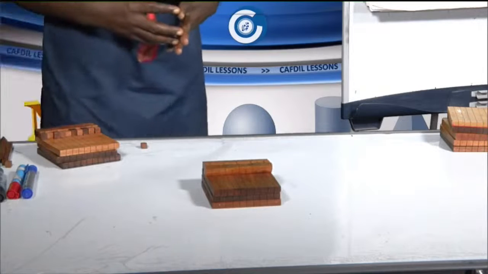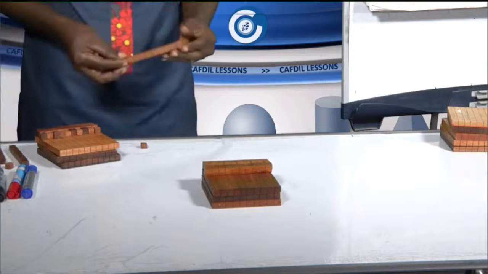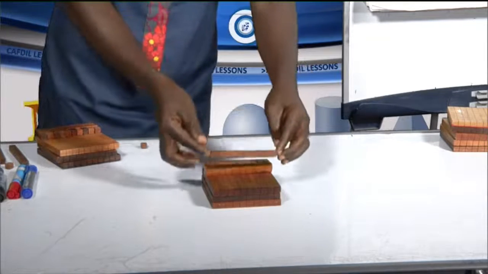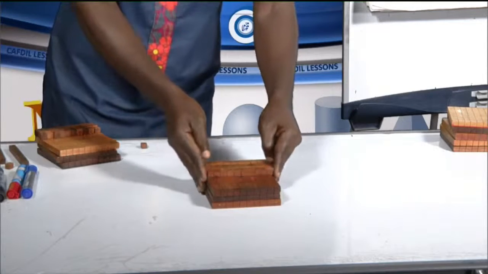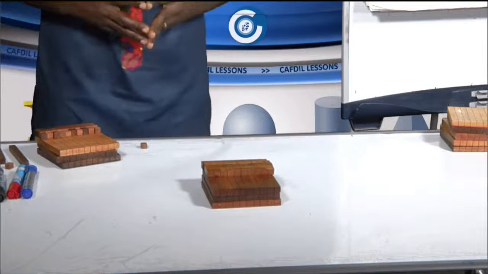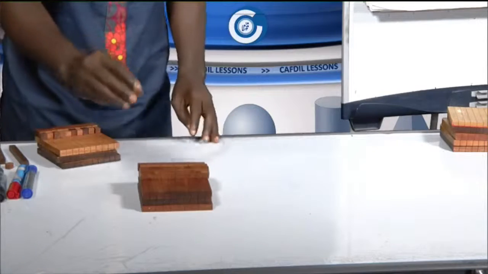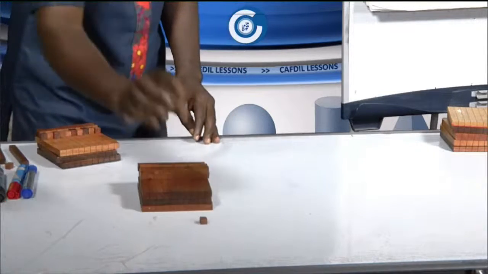Let's add 1 more long. So we have 350. Let's continue counting. I'm adding 1 cube.